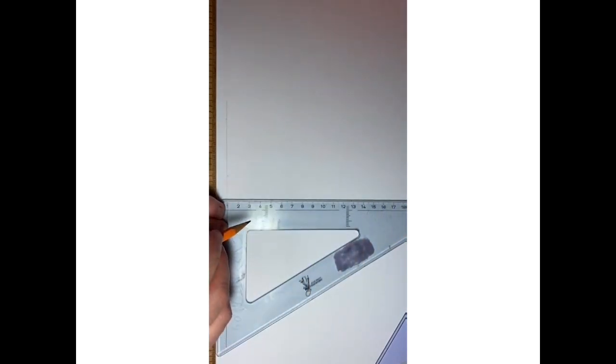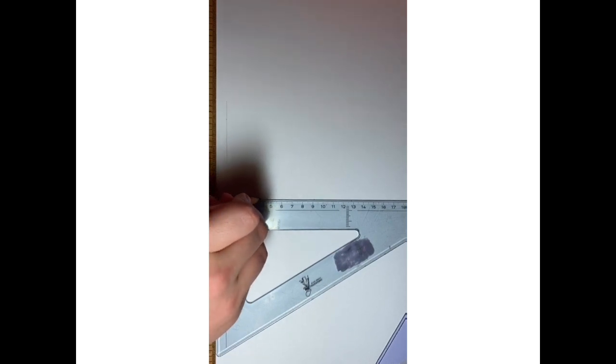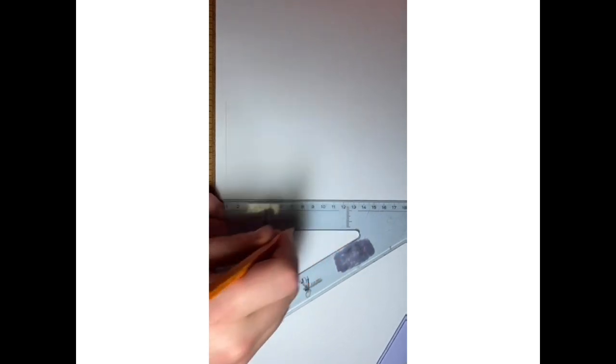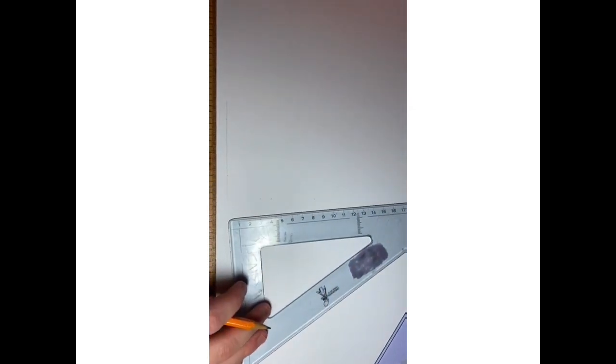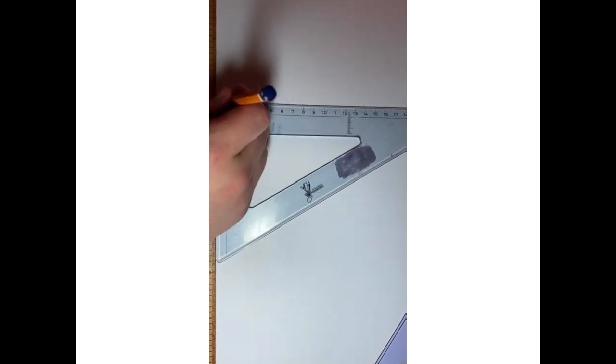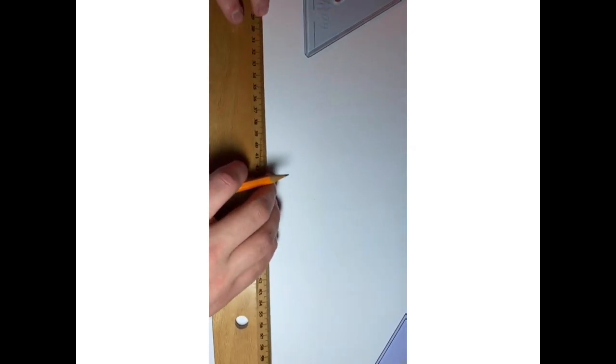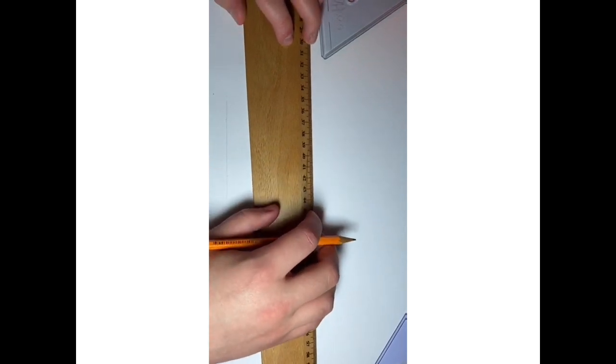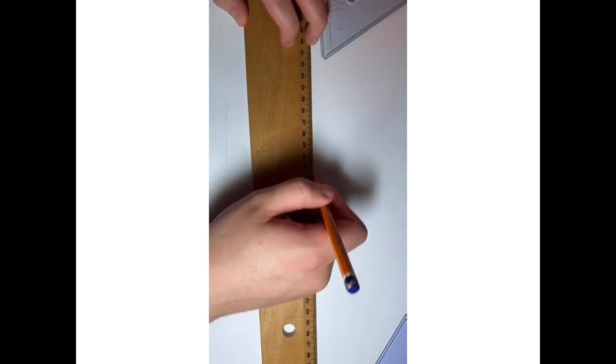Then we're going to mark off our heights: there's 30, 40, and then our top point is of length 52. So there we have our rectangle that our parallelogram will fit in.